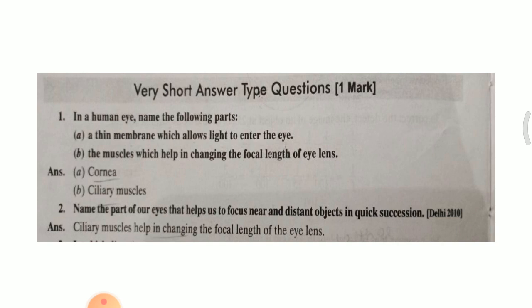The next question, name the part of our eye that helps us to focus near and distant objects in quick succession. Which part of our eye helps us to focus near and distant objects? The ciliary muscles help in changing the focal length of the eye.